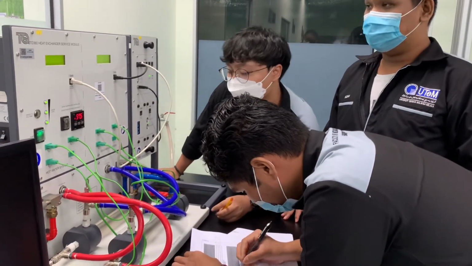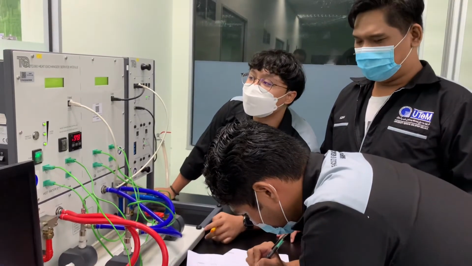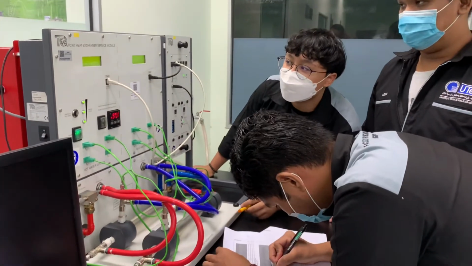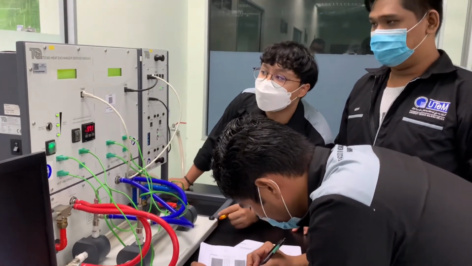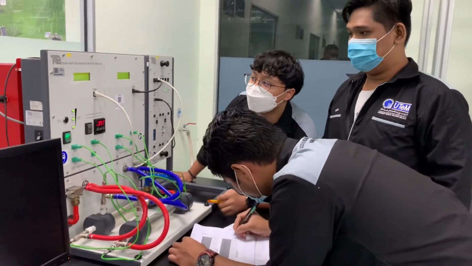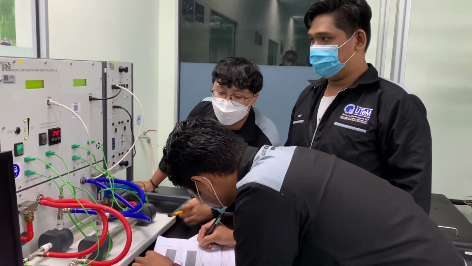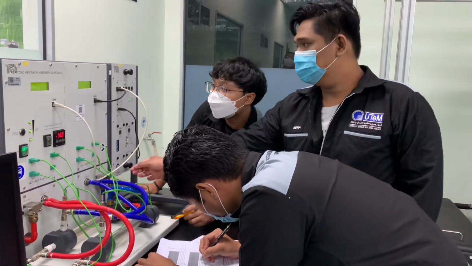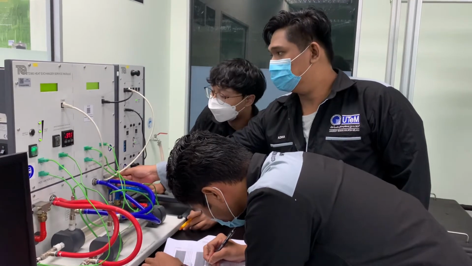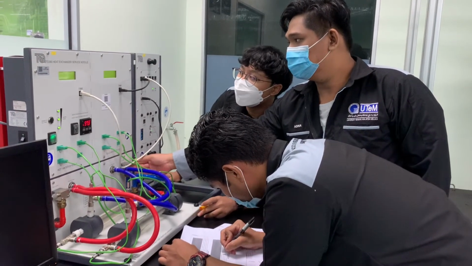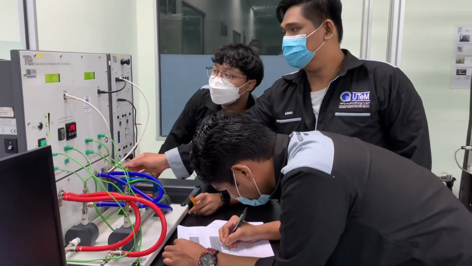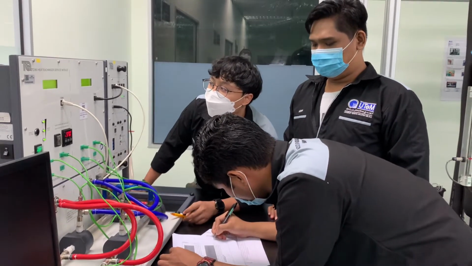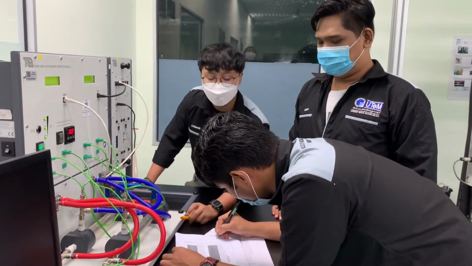For test one, for parallel flow, TH1 is 53.4, TH2 58.0, TH3 56.0, and TH4 is 32.4. For the cold flow rate, TC1 is 25.9, TC2 30.5, TC3 28.2, and the last one is TC4 30.6 Celsius.